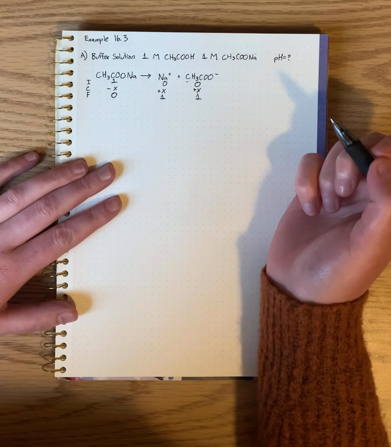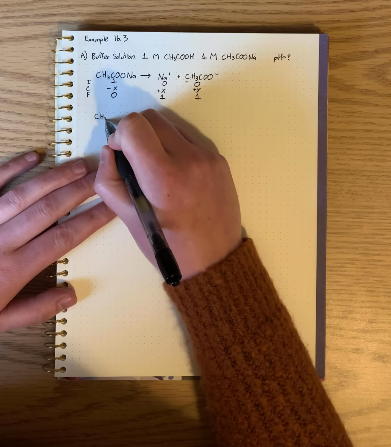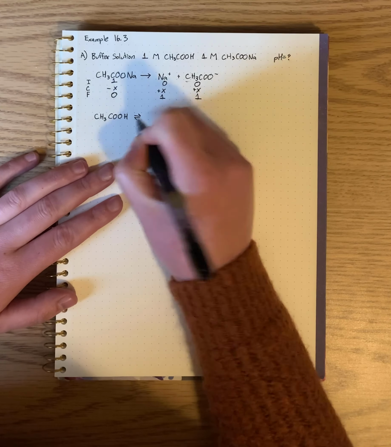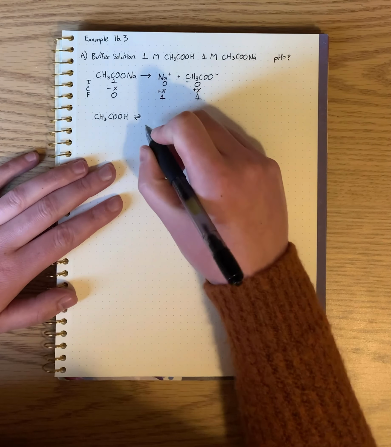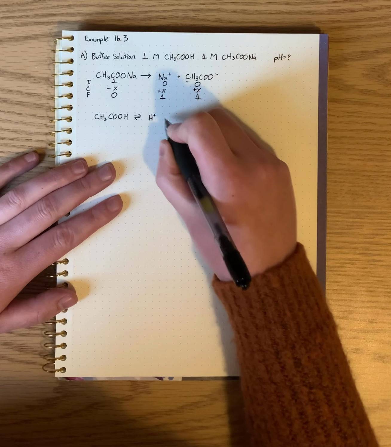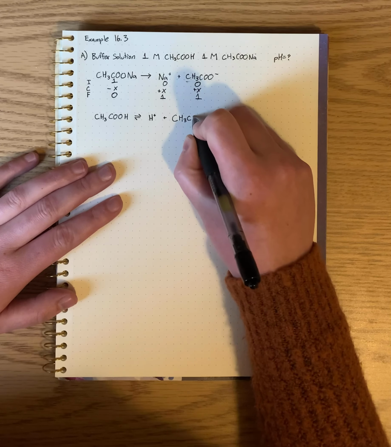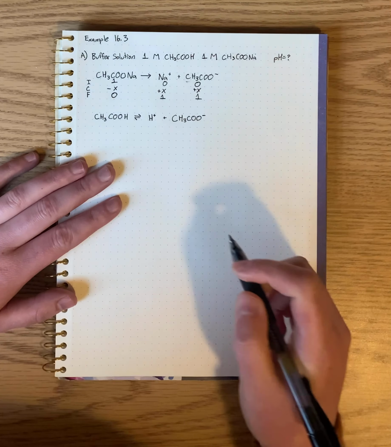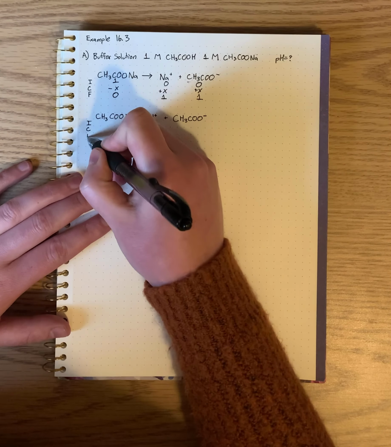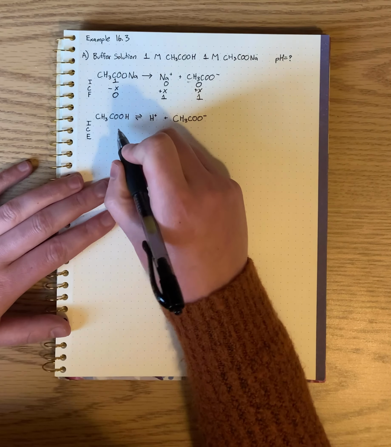So now we are going to set up our ICE table for acetic acid. CH3COOH is in equilibrium, because it's a weak acid, with hydrogen ions and our acetate ions. And it's in equilibrium, so it's going to be an ICE table. Our initial for this is going to be 1.